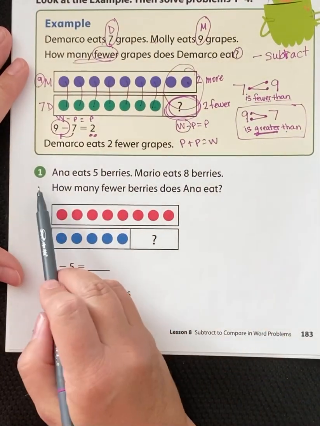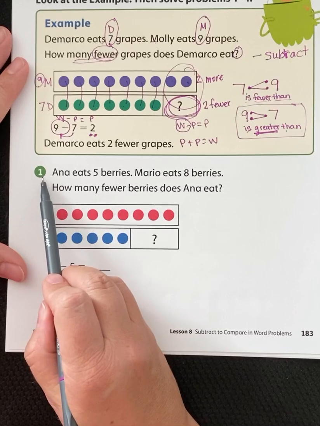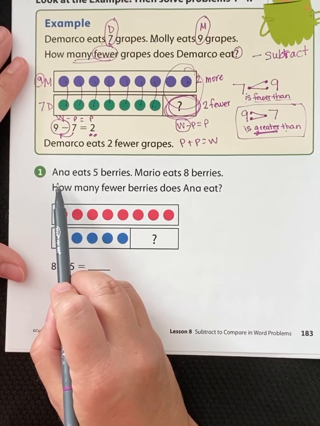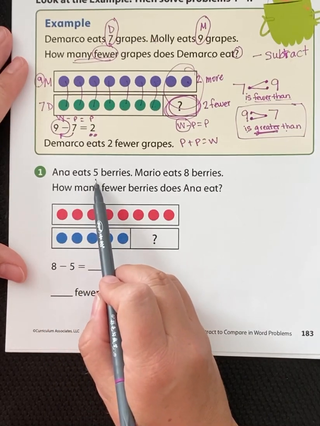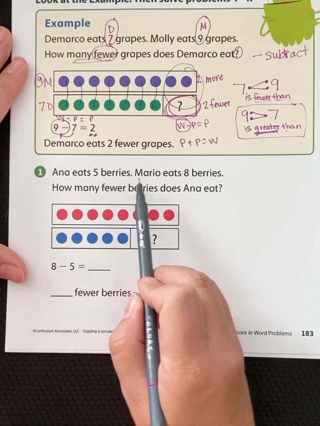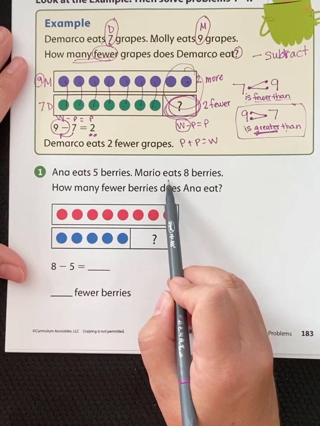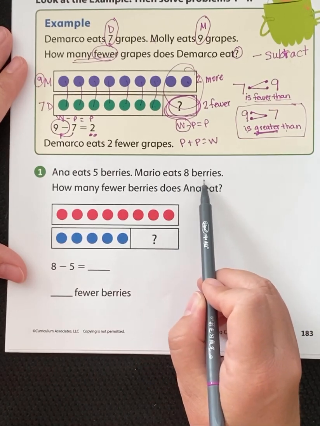Let's go to problem number 1. Number 1, follow along. Put your finger under there and read with me. Anna eats 5 berries. Mario eats 8 berries.